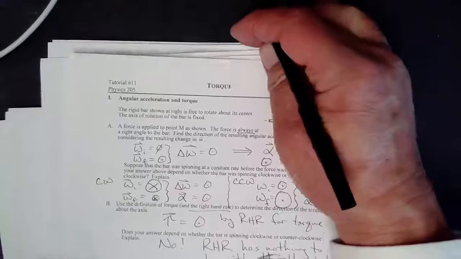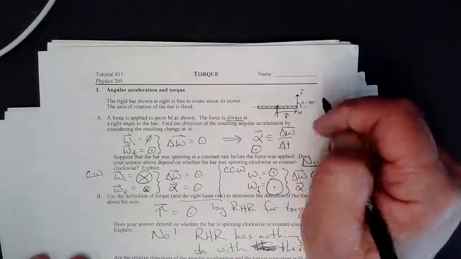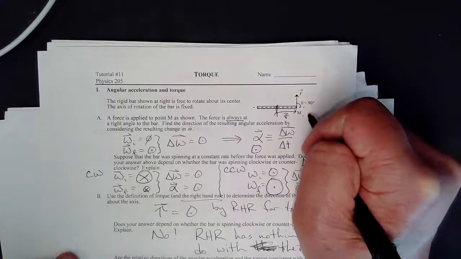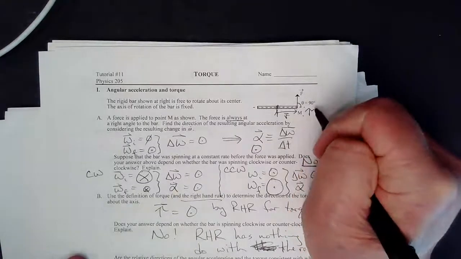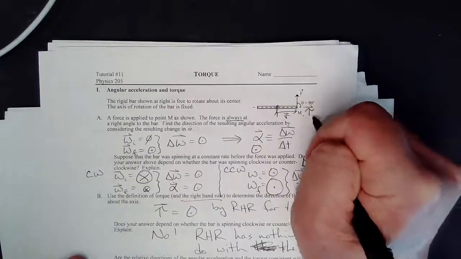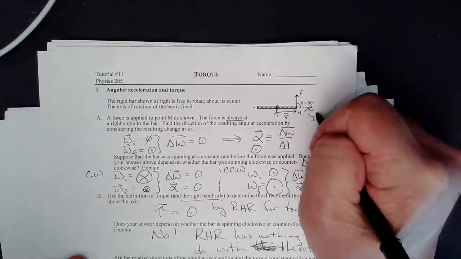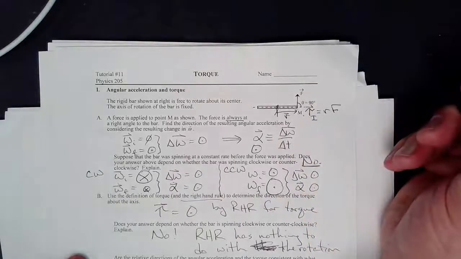We'll call this torque of part 1. You can see that its magnitude is going to be r times F, and we said that its direction would be out of the page. Okay?